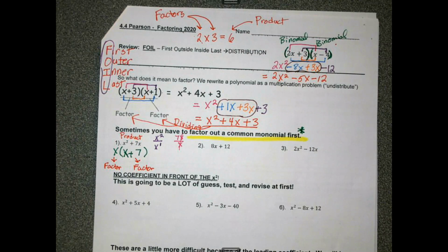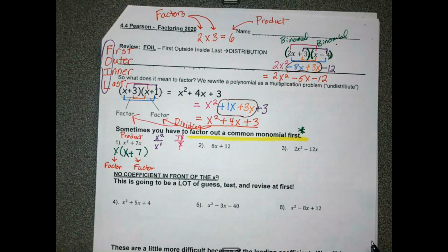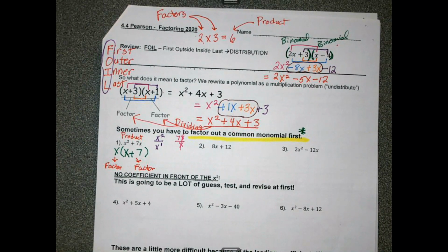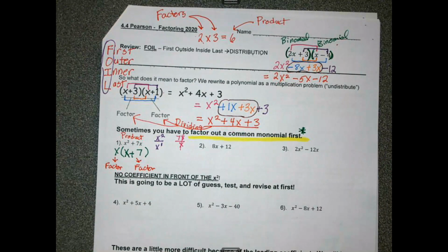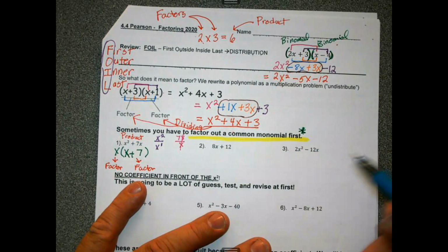Pretty easy, right? Piece of cake. You guys got this. I don't even need to lecture anymore. Yeah. I wish it was that easy because my job would be very easy at that point.